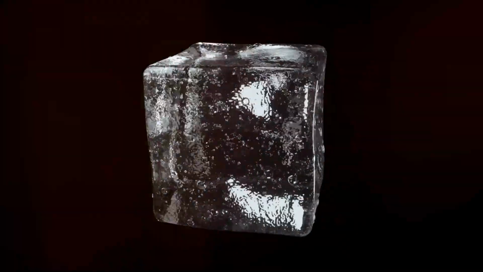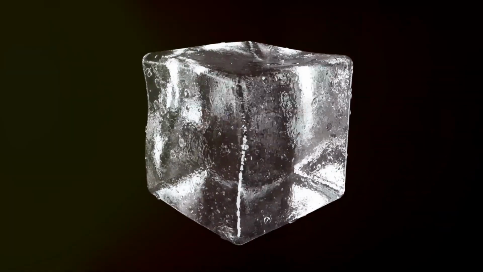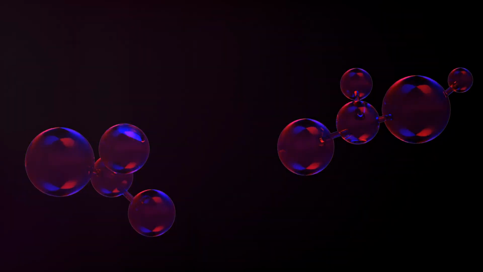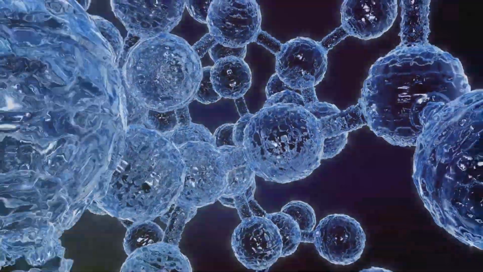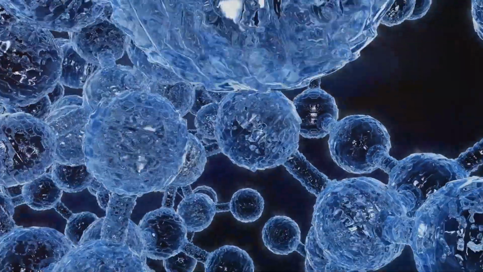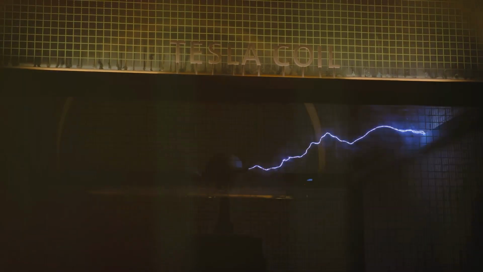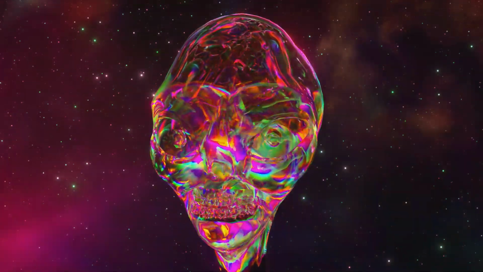Section 6. The ripple effect. How Frenkel defects influence material properties. The presence of Frenkel defects, though seemingly a minor imperfection, can have a significant impact on the properties of a material. These defects can alter a material's electrical conductivity, its mechanical strength, and even its interaction with light.